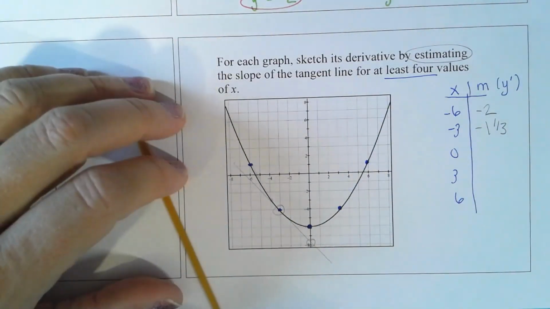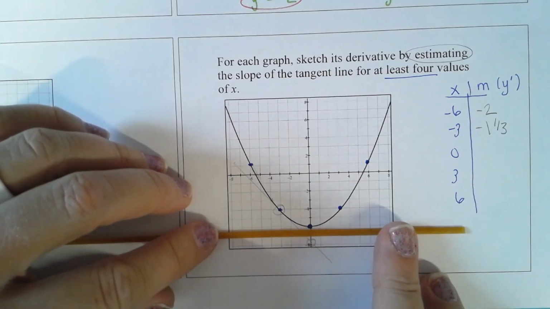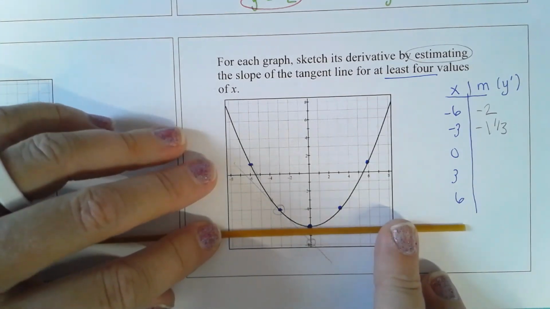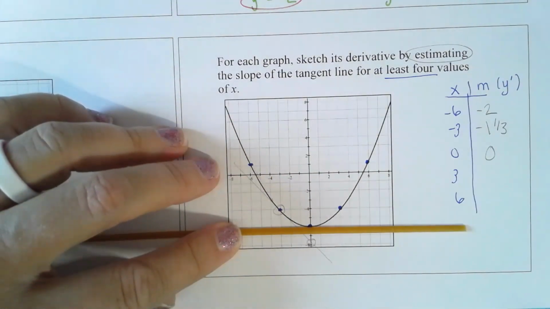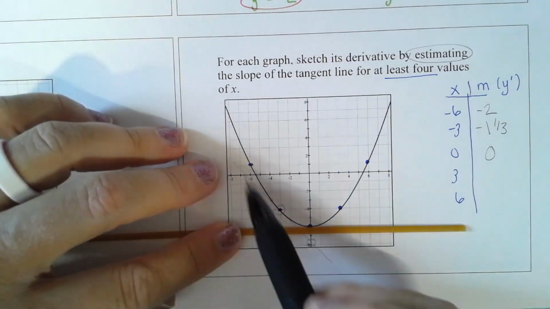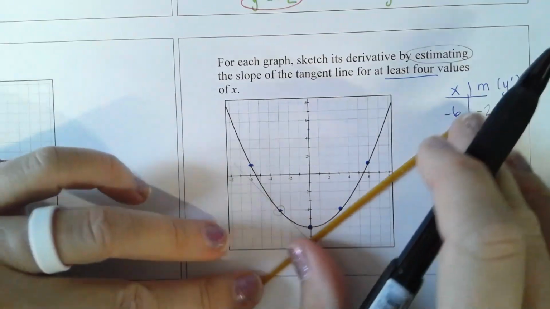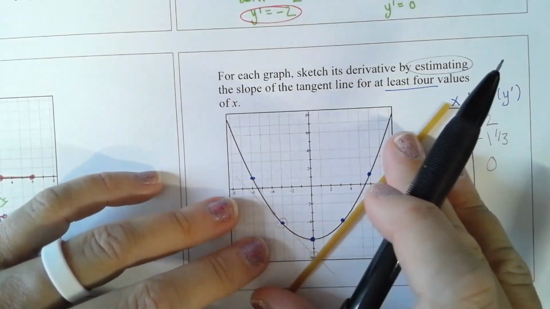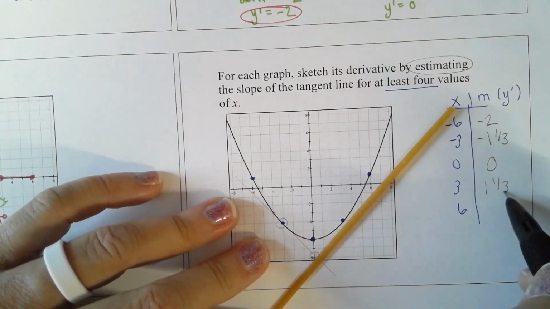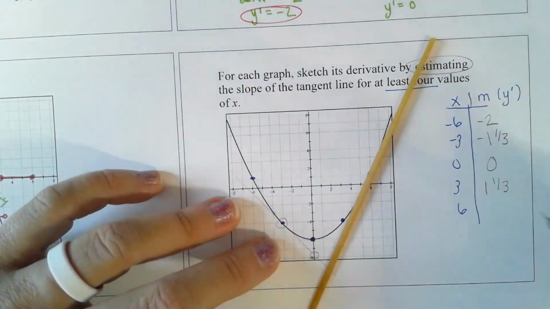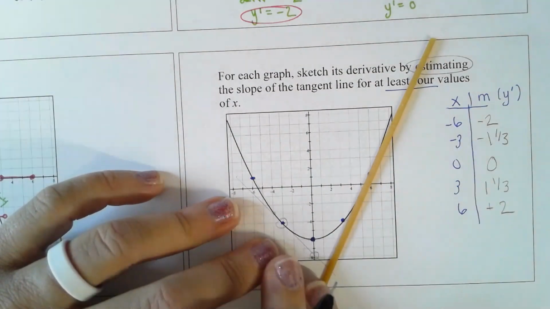Let's look at 0. Let's lay that tangent line down at 0. Looks like the slope is 0. And the graph is symmetric, so let's use that symmetry. That would tell us that the slope on this side is positive 1 1/3, and then the slope at 6 would be positive 2.